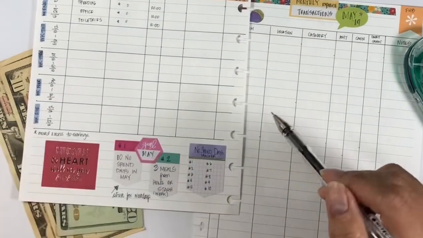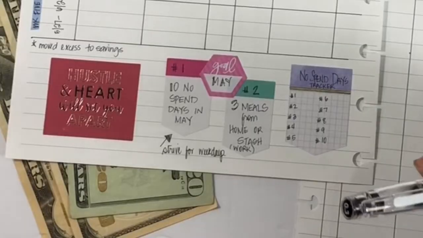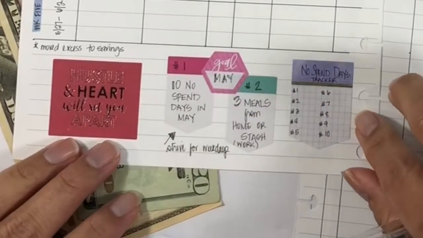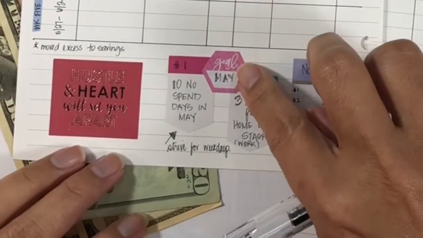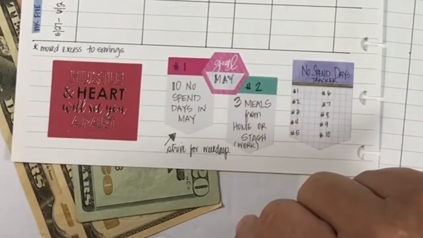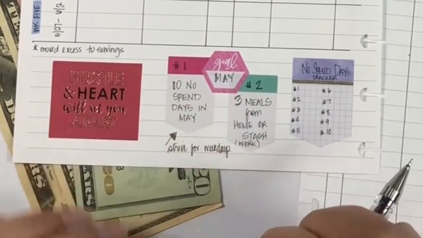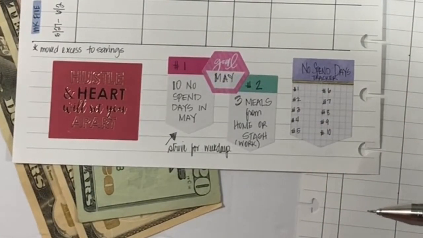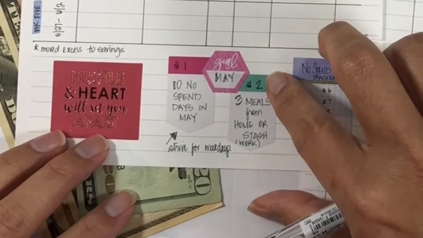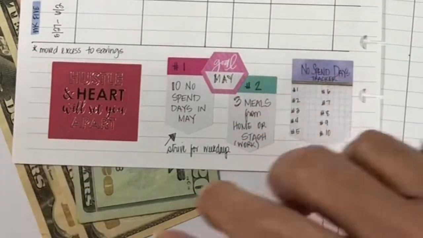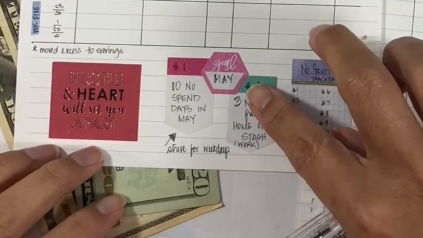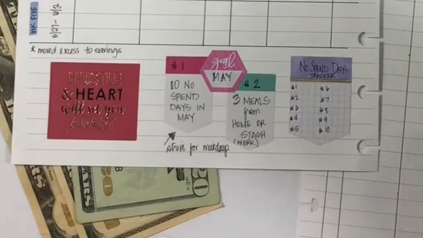And then because I had a lot of space down here, I wanted to give myself some goals. I know Tara does that. I believe quite a few ladies do this, but I know specifically Tara does it. That's the one that I was inspired by. So for May, my 2 goals are to have 10 no-spend days in May, and to really strive for that to be 10 working days, because it's actually kind of easy for me to not spend on the weekends. And then to have 3 meals a week that's either from home or from my stash at work, because I have a bunch of already prepared or some frozen foods or ramen at work, and so hopefully that will help cut down my costs for food.